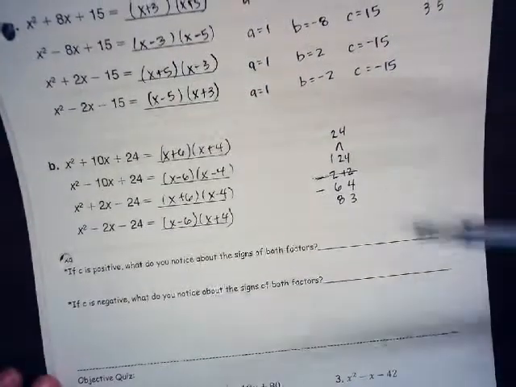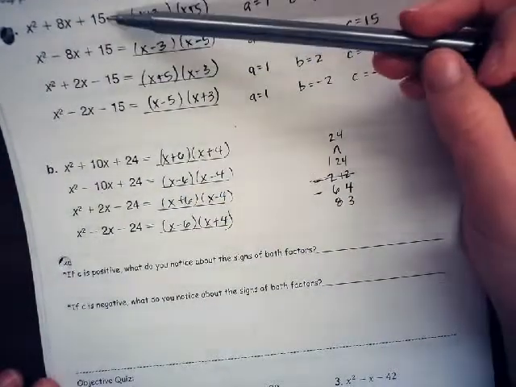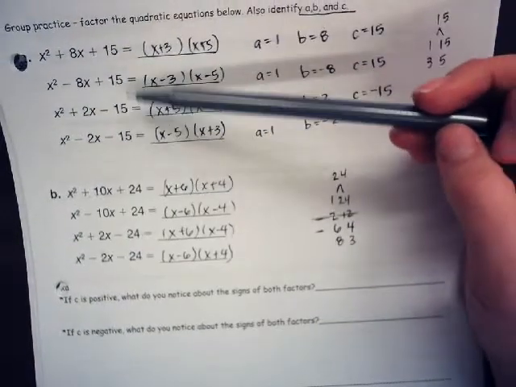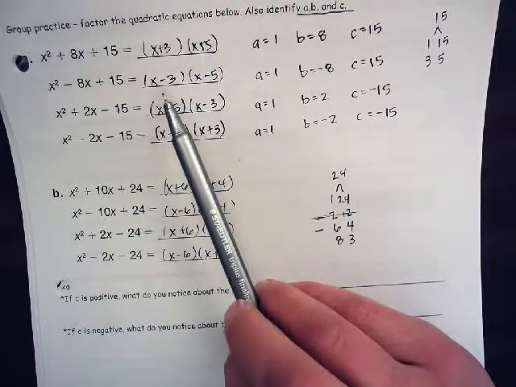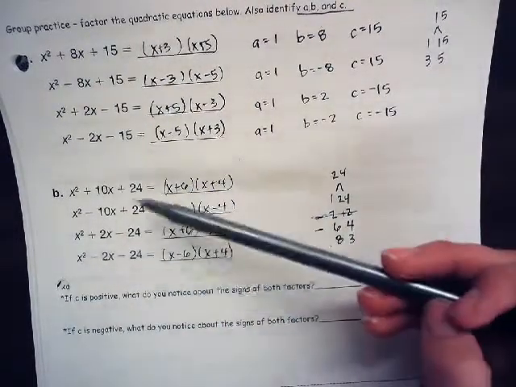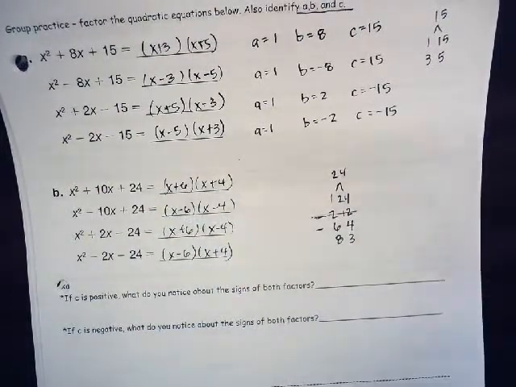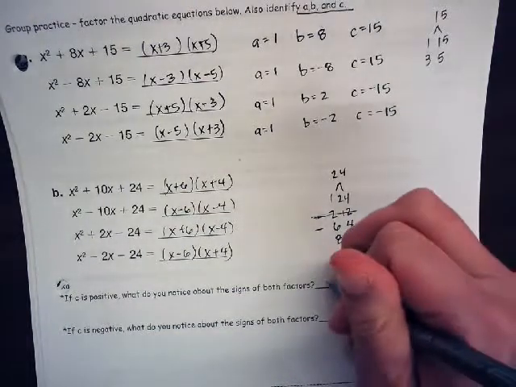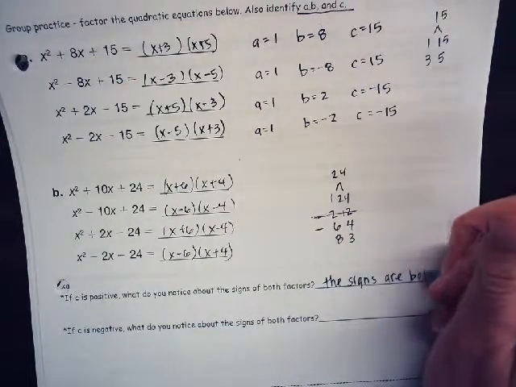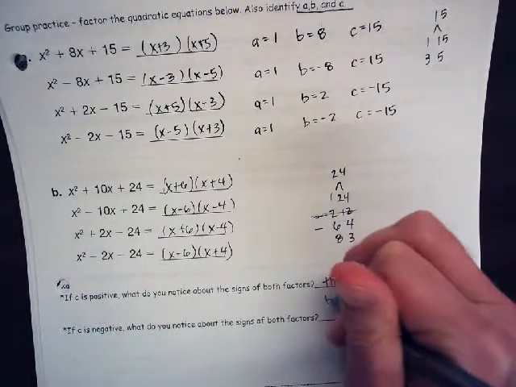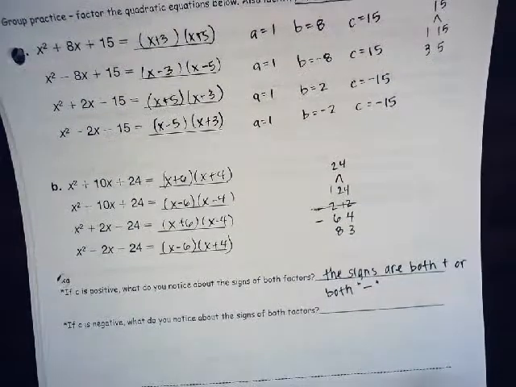If c is positive, what do you notice about the signs of both factors? So remember that c is my last term. So if c is positive, here's one where it's positive, here's one where it's positive. Let's look at my factors. I have two factors that are positive here and two factors that are negative here. If this one's positive, I have two that are positive, and then this one, they're both negative. So what I notice about the factors is that the signs are both positive or both negative. In other words, they're the same.